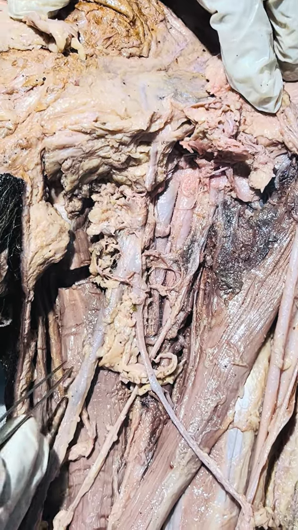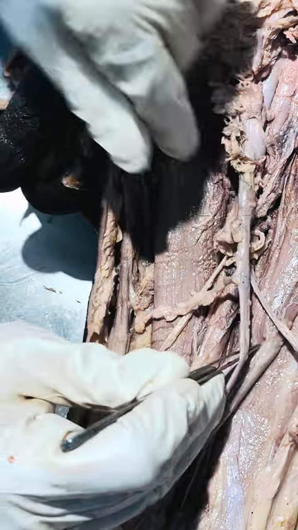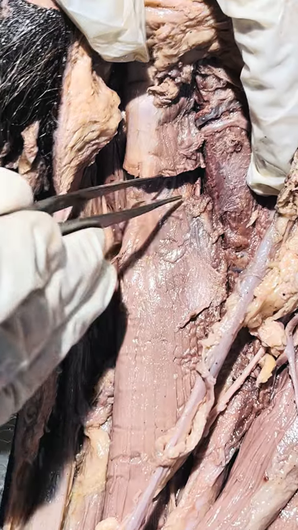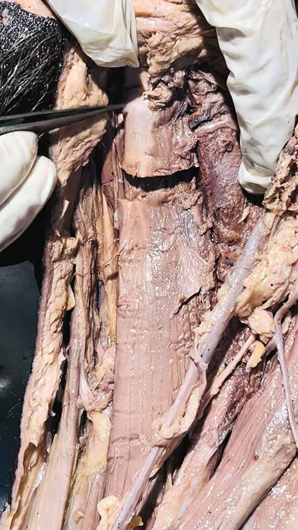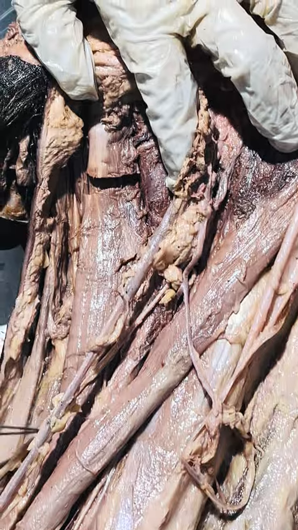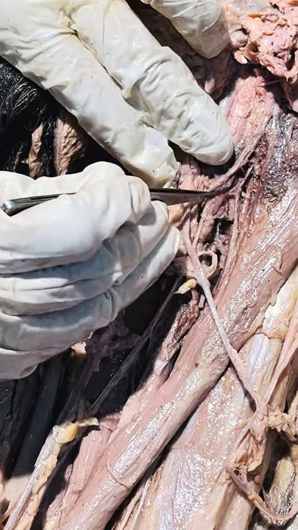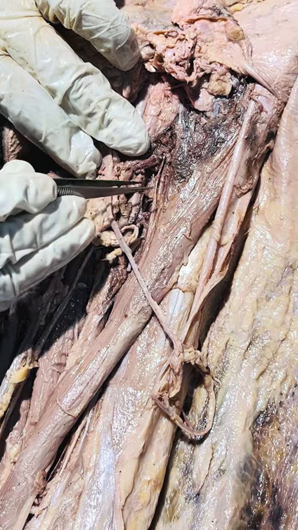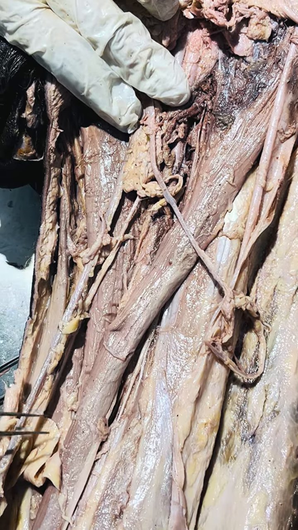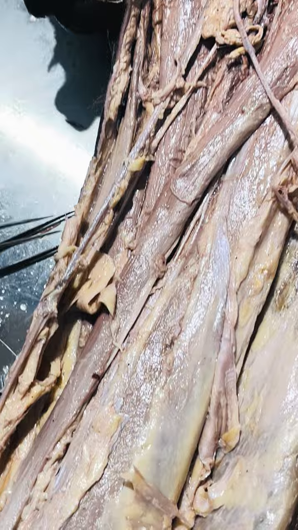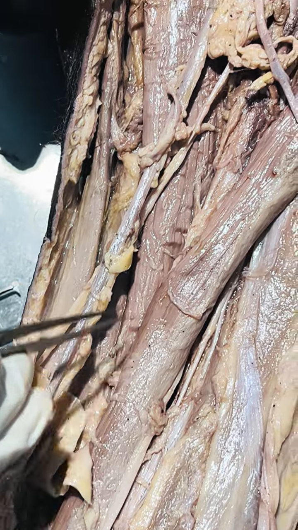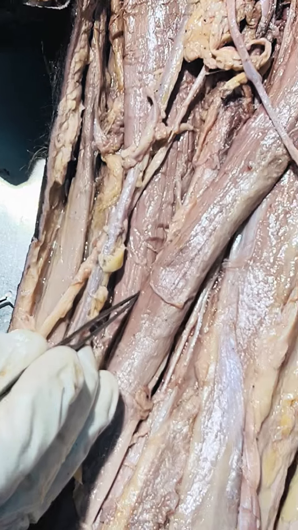The medial boundary is formed by the medial border of the adductor longus muscle. You can see this is the adductor longus muscle here. I have cut it out from here. The lateral border of the femoral triangle is formed by the medial border of sartorius. So this is the sartorius muscle. Apex is formed at the medial lip of linea aspera, which is the meeting point of the sartorius and adductor longus muscle. So this is the apex of the femoral triangle.